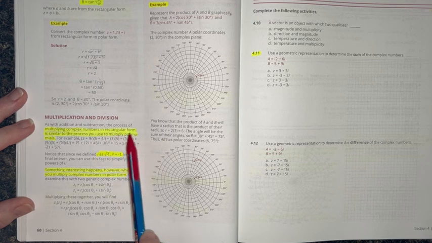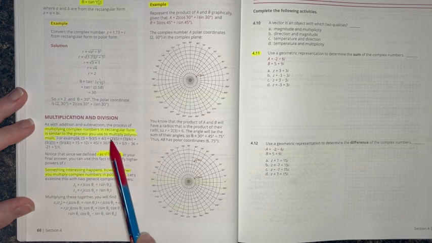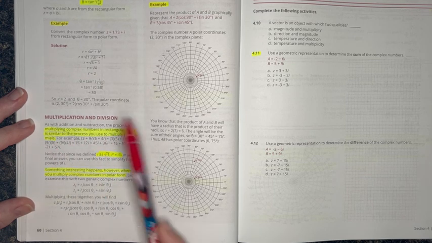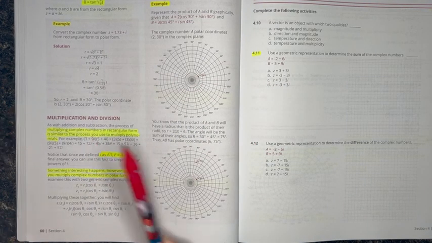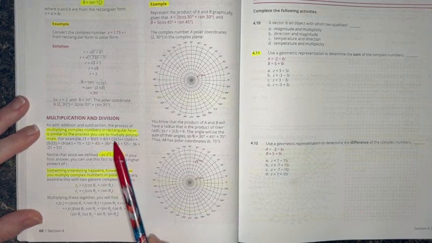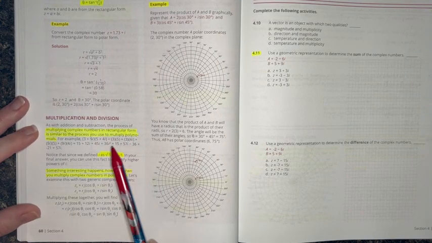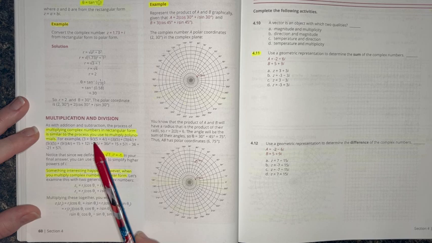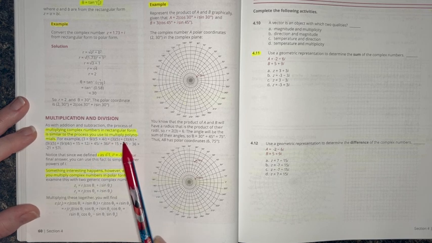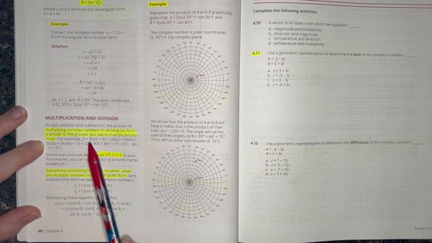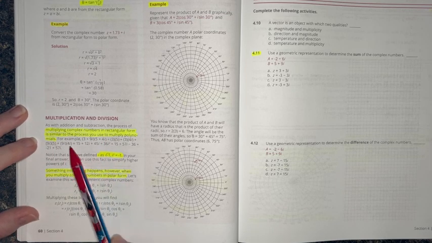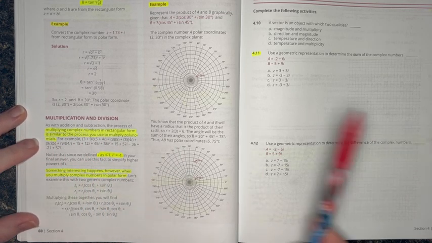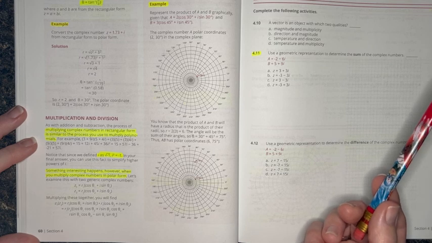Multiplying complex numbers in rectangular form is similar to the process you use multiplying polynomials, right? For example, 3 plus 9i, the quantity, times the quantity 5 plus 4i equals 3 times 5 plus 3 times 4i plus 9i times 5 plus 9i times 4i, right? And then you have to combine your like terms, okay?